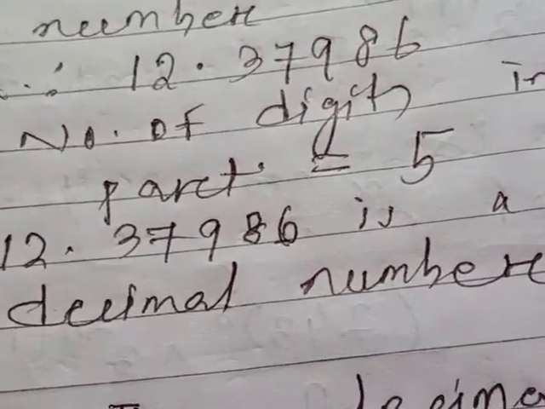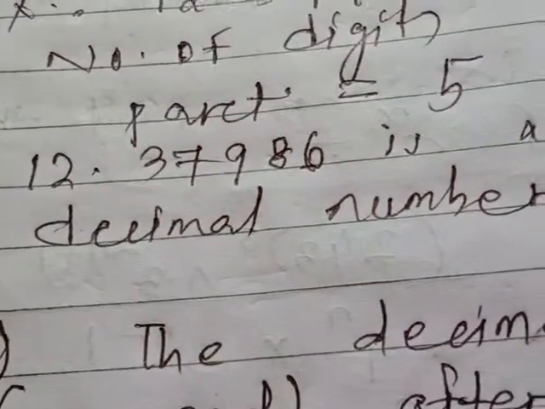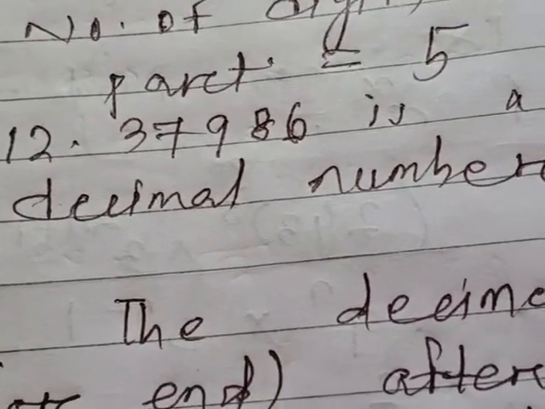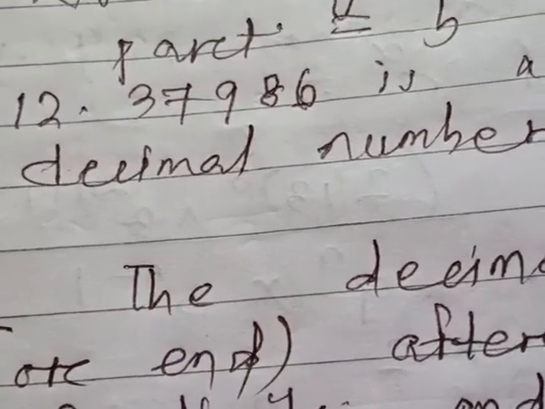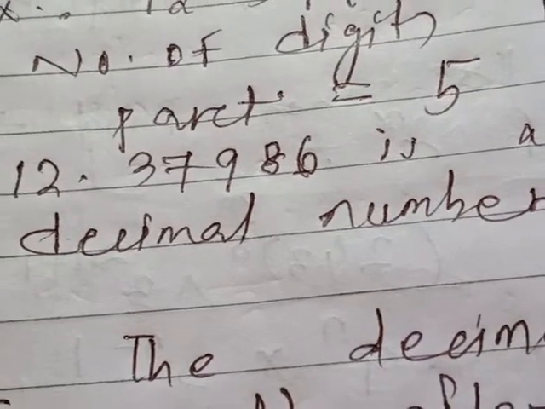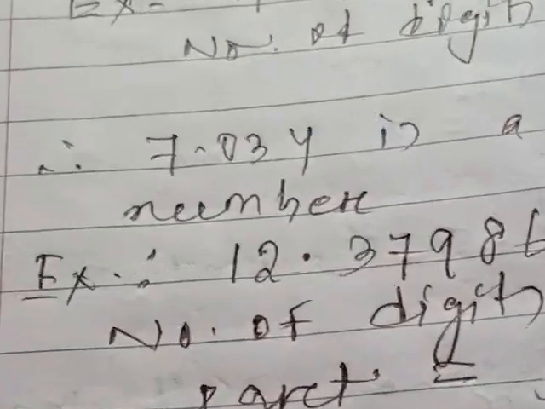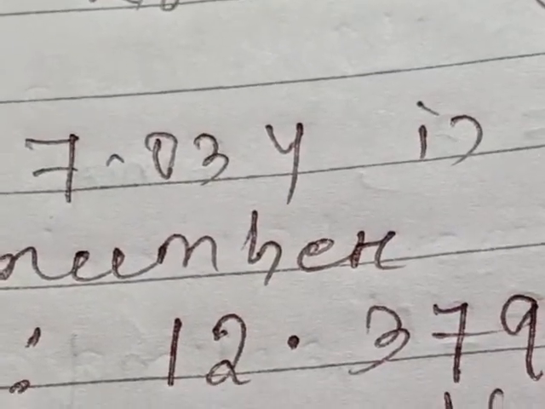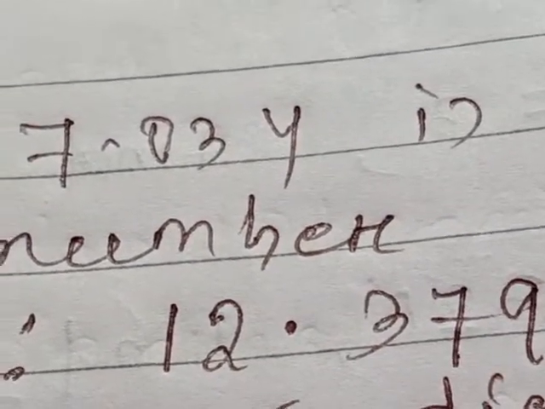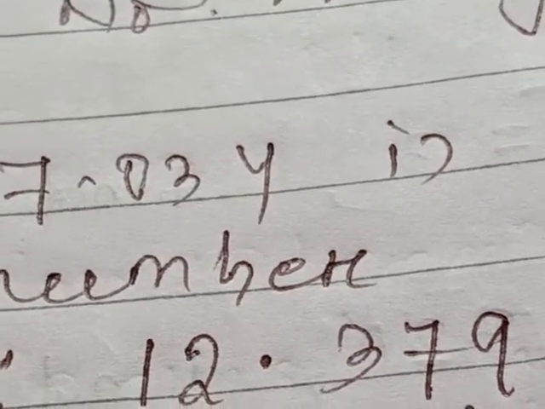So in the terminating decimal, the decimal part terminates after a definite number of digits. Such types of decimal are called terminating decimal numbers. Similarly, in the number 7.034, what are the digits here? 0, 3, 4.